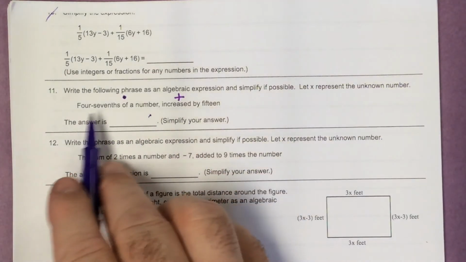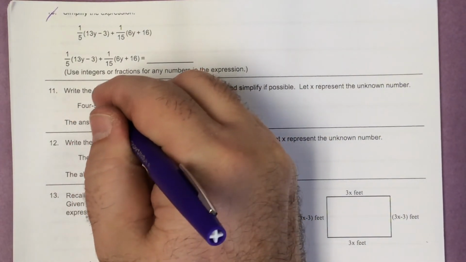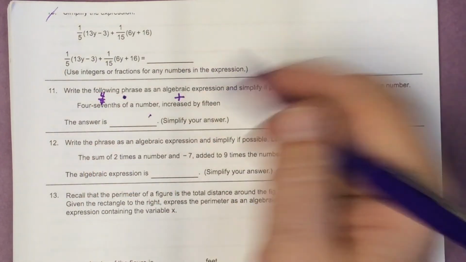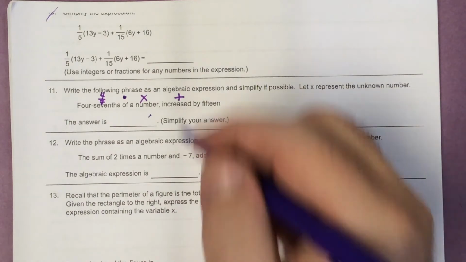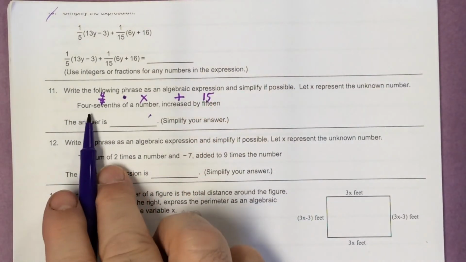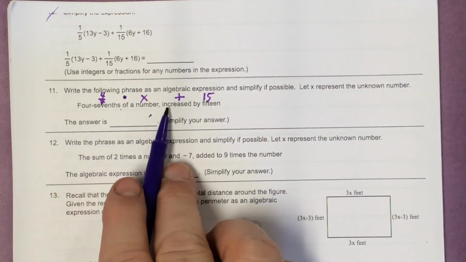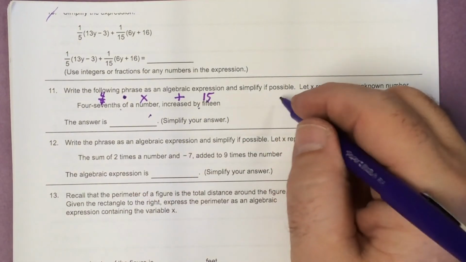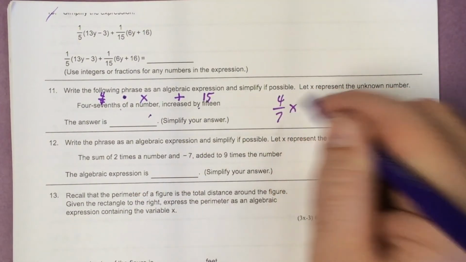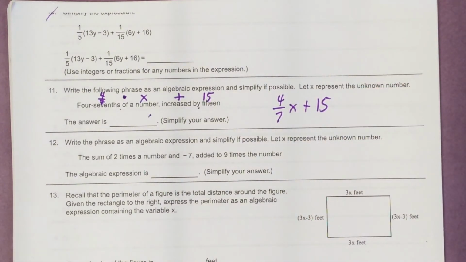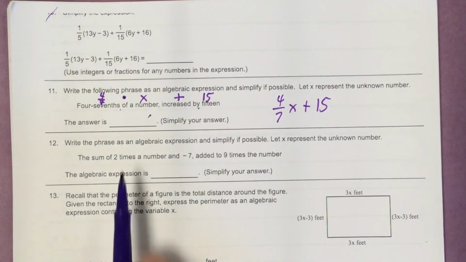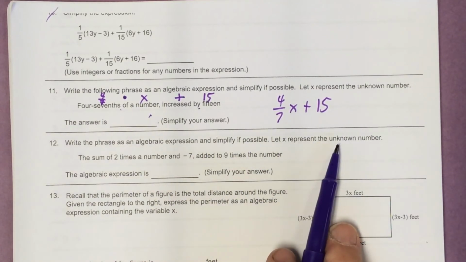So we have 4/7. What's 4/7? That's 4/7 of a number. Usually that number we refer to as x. Increased by 15. So we have 4/7 of a number increased by 15, which is 4/7 x + 15. And that's how that gets written from a verbal expression into an algebraic expression.